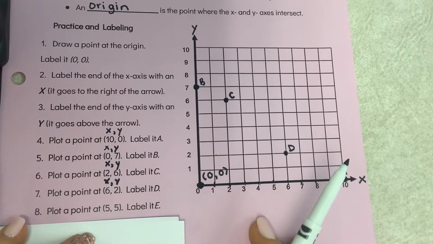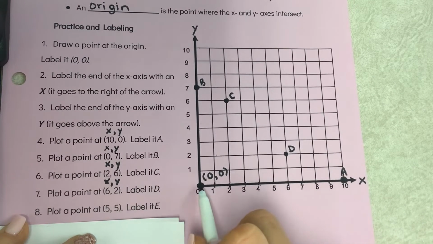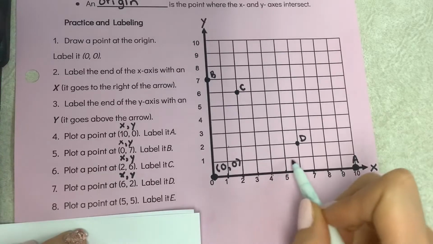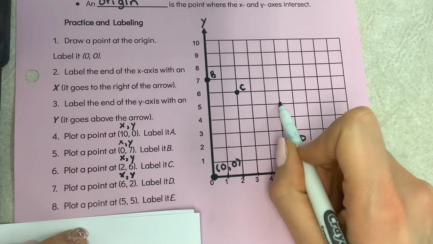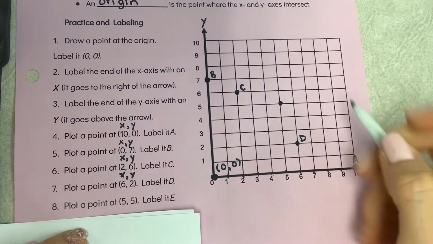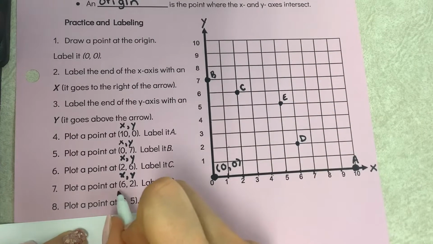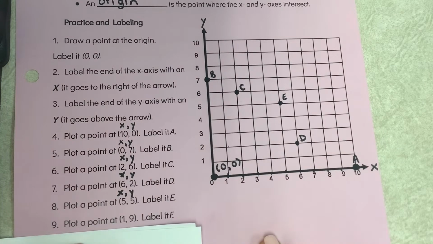Okay, moving on. Next, number 8, plot a point at 5, 5. Label it E. So back to the origin, 1, 2, 3, 4, 5, and then up 5. 1, 2, 3, 4, 5. Place a point right there where those 2 lines intersect and label it E. Okay. Oh, I forgot to label that my X, Y. Okay, I have 2 more left.